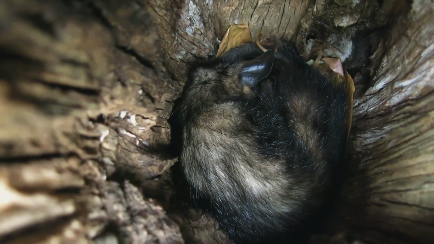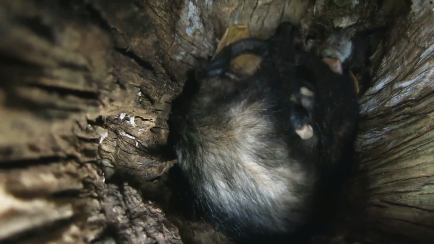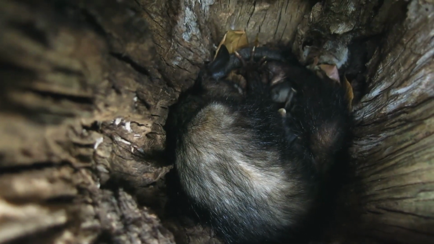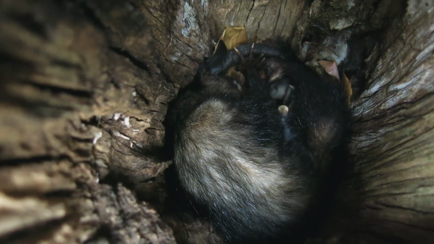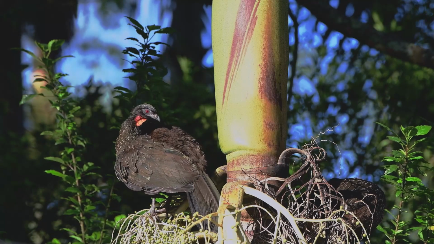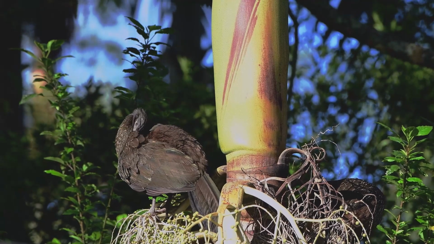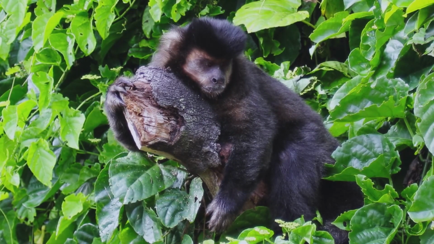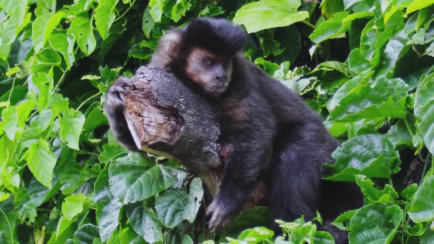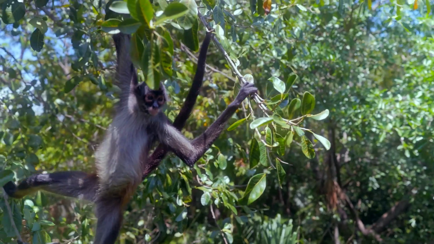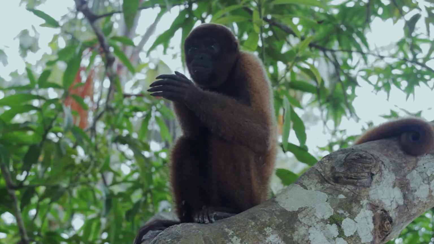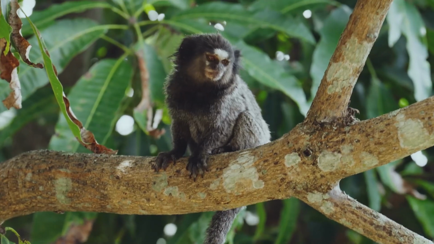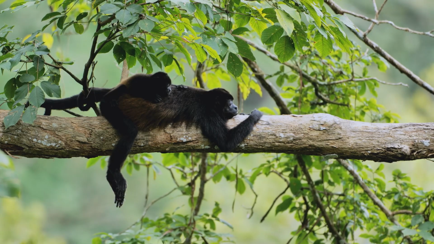In the forest, blood sources can include marsupials, such as opossums, that are common in wooded areas and sleep during the day. Several species of birds are also targets, and various non-human primates. Among them, capuchin monkeys are frequently bitten by these mosquitoes, as well as spider monkeys, pot-bellied monkeys, squirrel monkeys, marmosets, and howler monkeys.